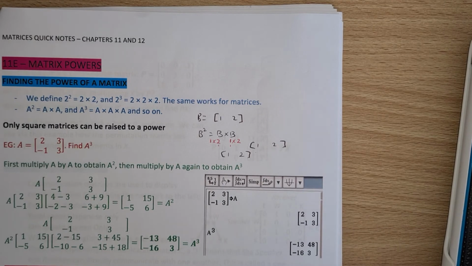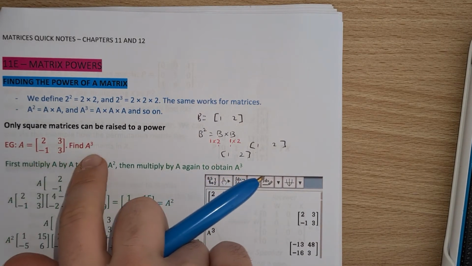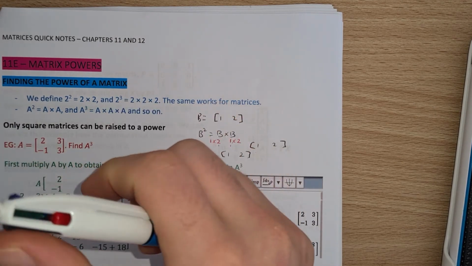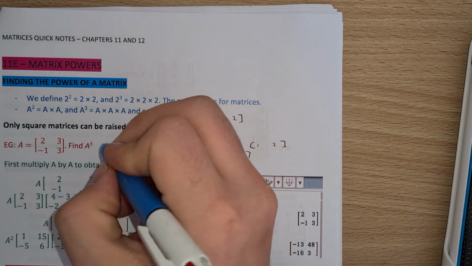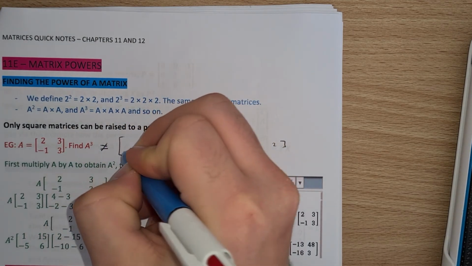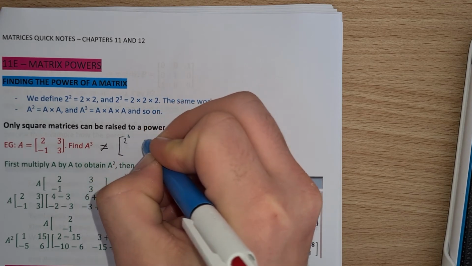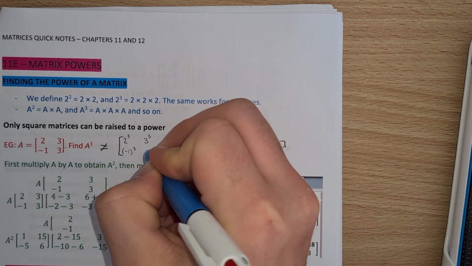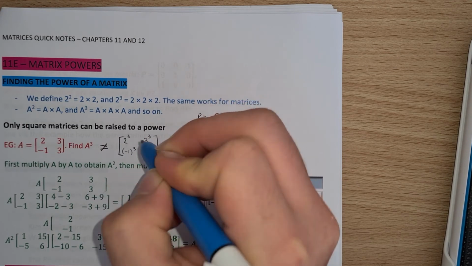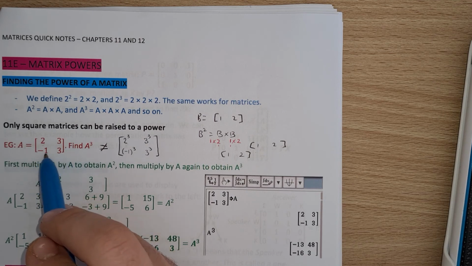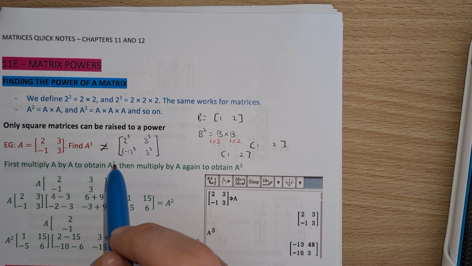The other thing is that, say in this example, you're trying to find A cubed, and that's A. A cubed does not equal just the elements all cubed. Do not make that mistake. So you're not just cubing 2, then cubing 3, cubing -1, and so on.